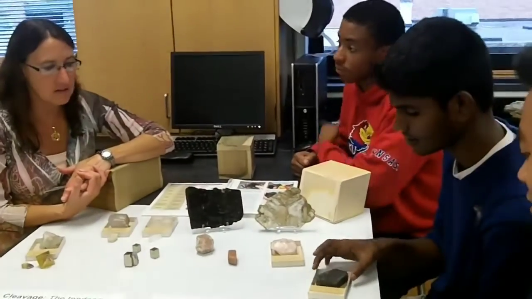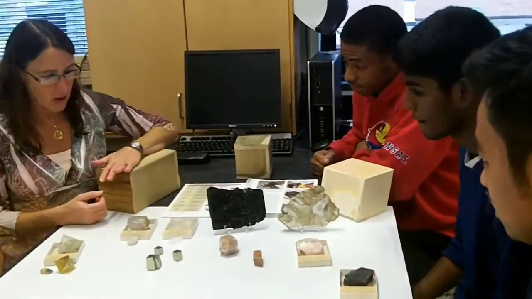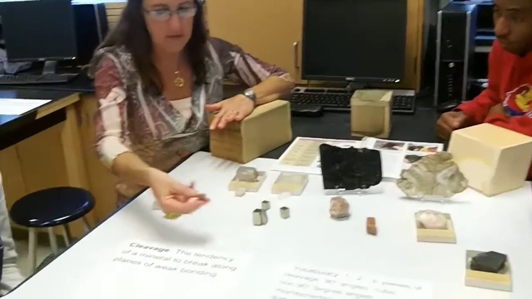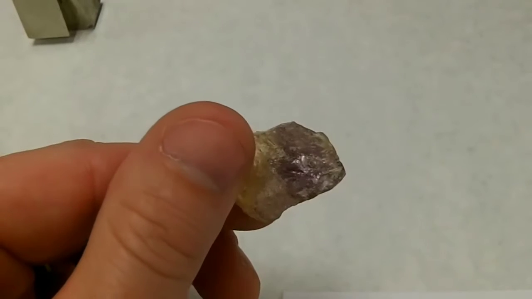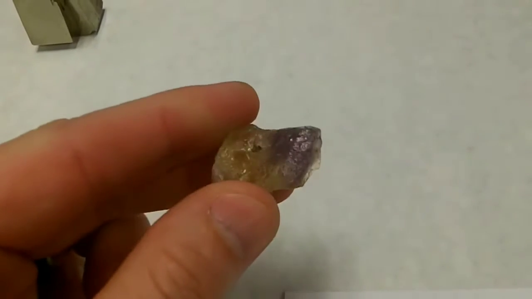Okay. All right, and that's a good thing to remember. Even in some of the smaller specimens, like, how about this one? Yeah, there's a lot of bumpiness. A lot of bumpiness to the sides, right? Yeah. So that would be considered fracture as well.